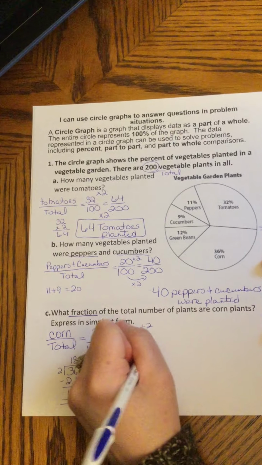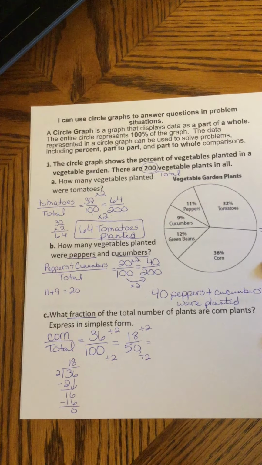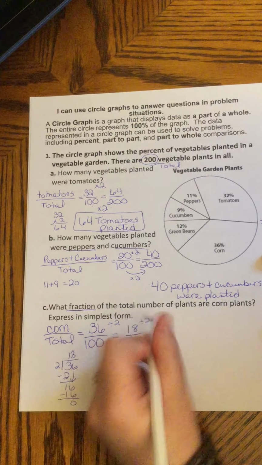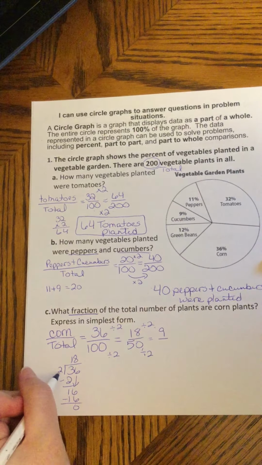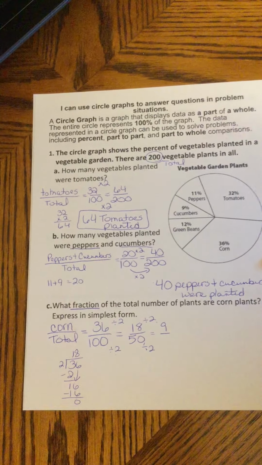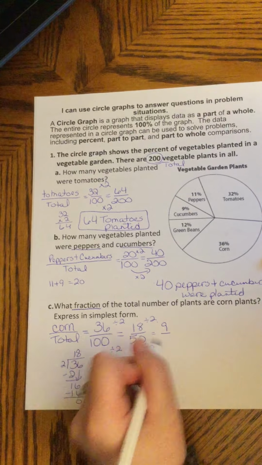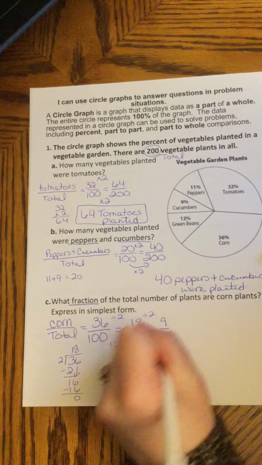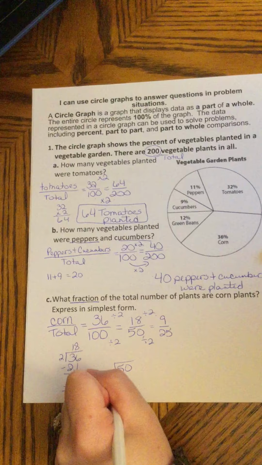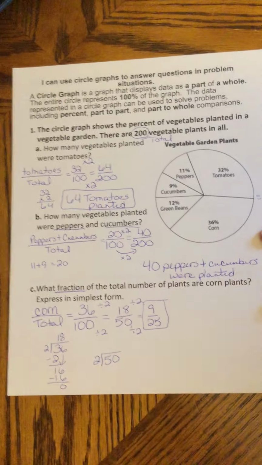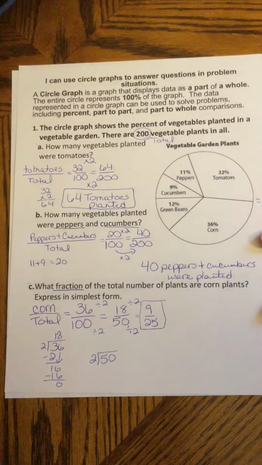We could have really just divided by 4, but I wanted to make sure that you guys could do this on your own without my help. So 18 divided by 2 is 9, because 2 times 9 is 18, and 50 divided by 2, half of 50 is 25, and if you don't know that, set it up, divide it out. So 9/25. And there's your answer there.